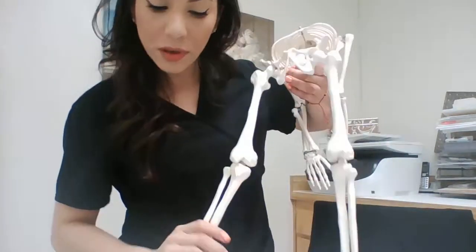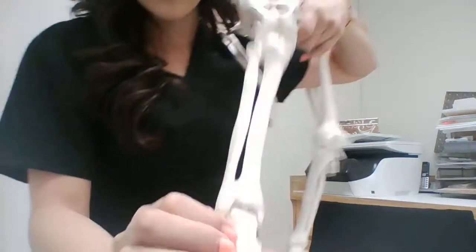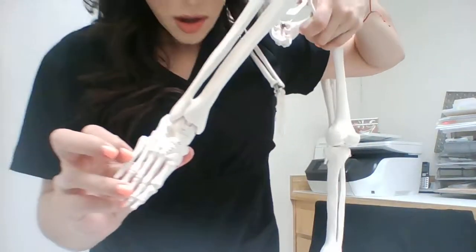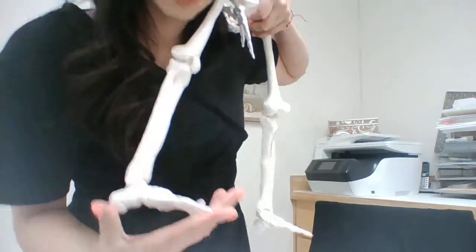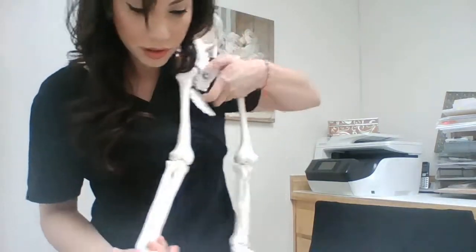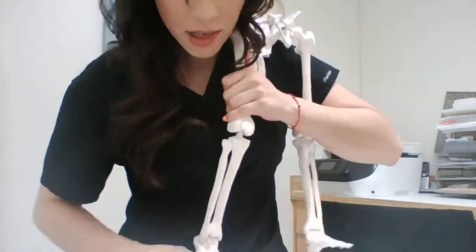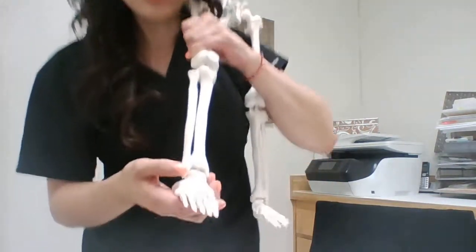And then going on to our ankle and foot bones, right over here. We have the calcaneus, which is our one right here, the heel bone of the foot. And then we have the talus, which is considered the ankle bone here.